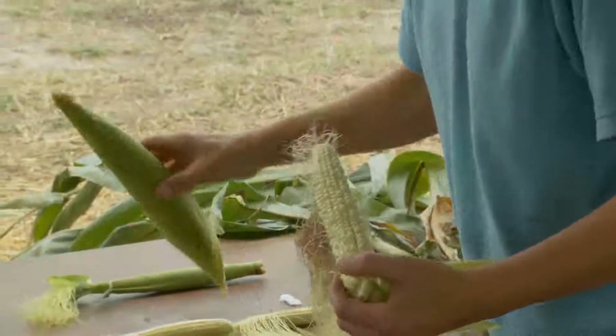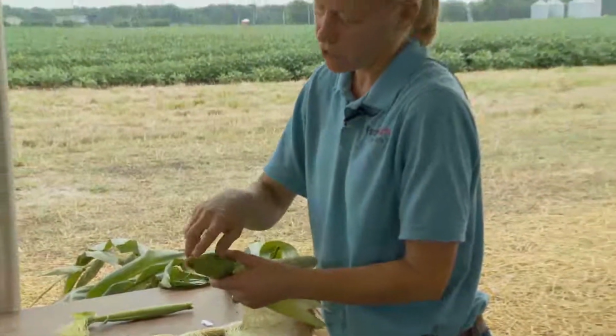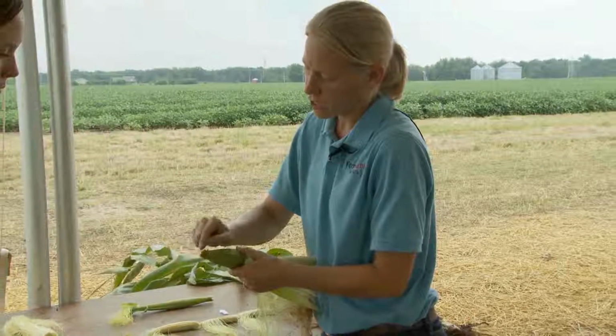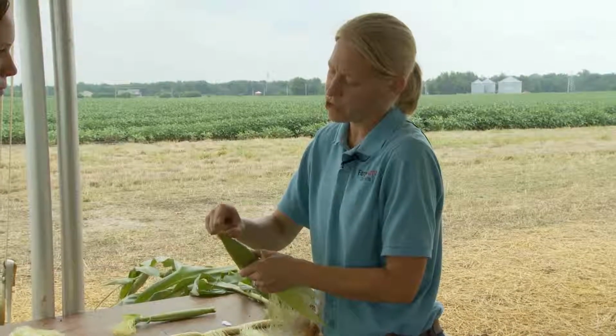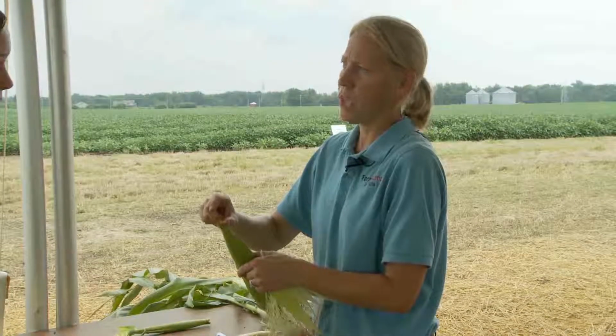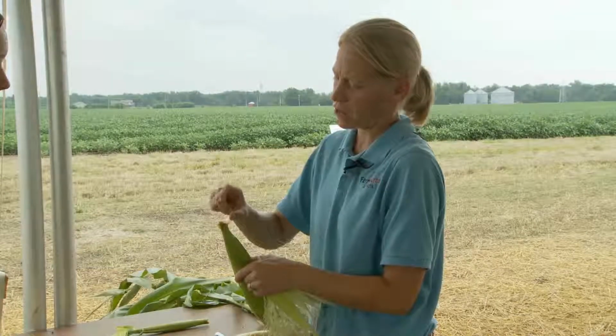Yeah. So silk clipping is something we want to look for in the field. You can see what it looks like right here, where the insects have come in and just mowed these silks off. And if we don't have at least a half inch of silk present at all times during pollination, then we might not get this pollinated. So when you're out scouting for silk clippers, we want to know how much silk we have, and do we have enough to get this pollinated or not. So about a half inch of silk till we're about 50 to 75% of the way pollinated.